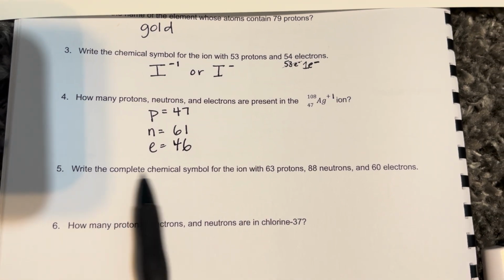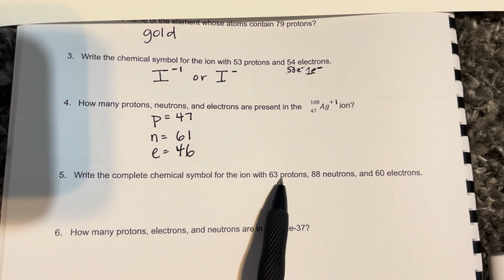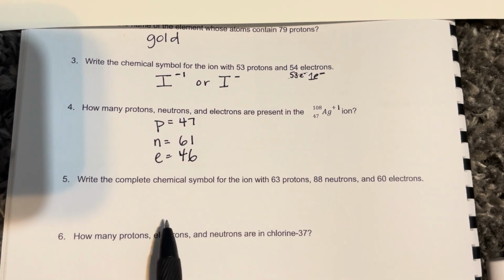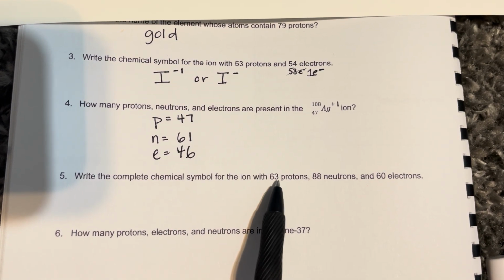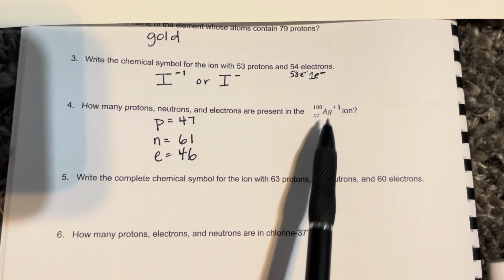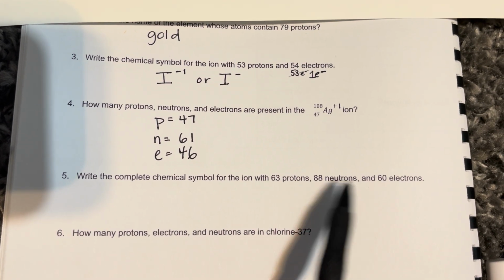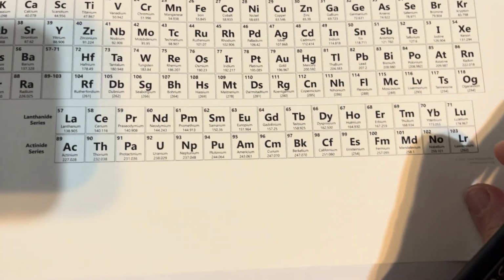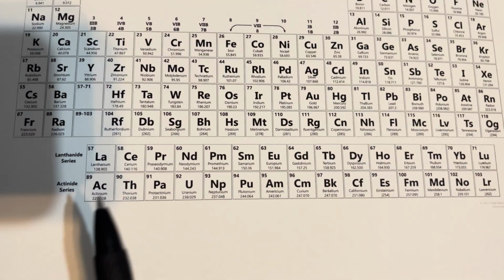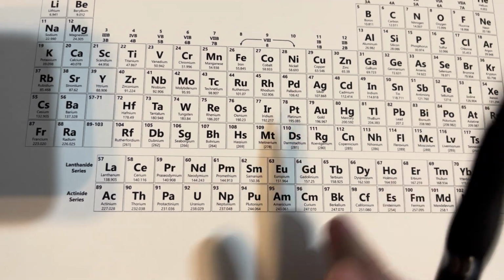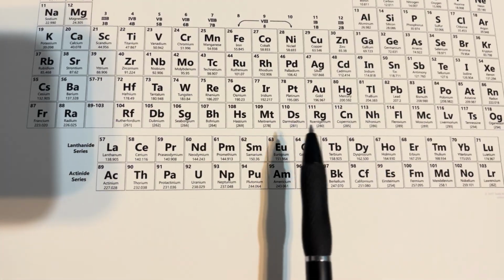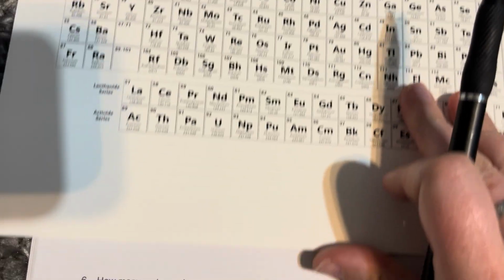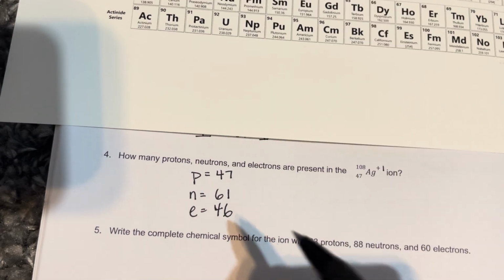Okay, we're going to do that same thing again, using those same things that I just said, but we're not starting with this. This is what we're trying to write. Instead of giving us this symbol and we have to say how many of each of these we have, we're doing it backwards. Okay, so 63 protons. First thing is, what element is that? Okay, look on your periodic table. 63. Right here, europium. So Eu, that's the symbol that I'm going to start with, Eu.